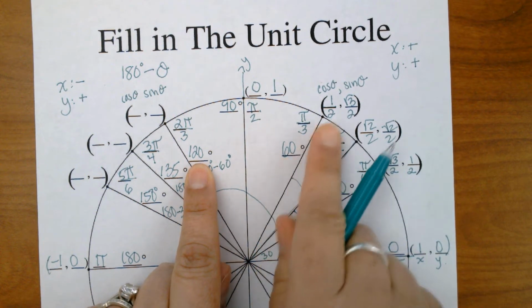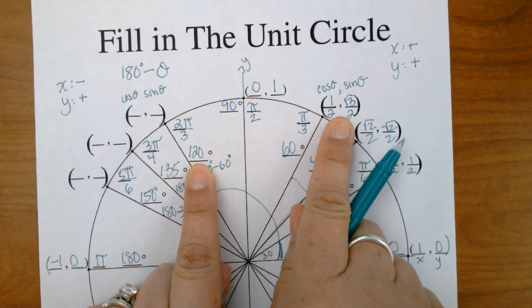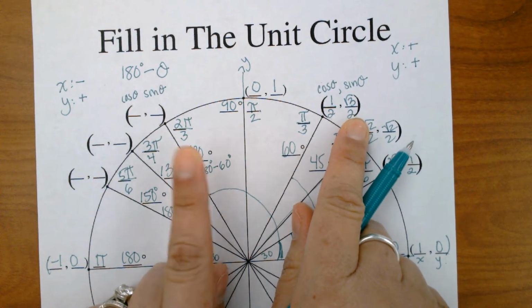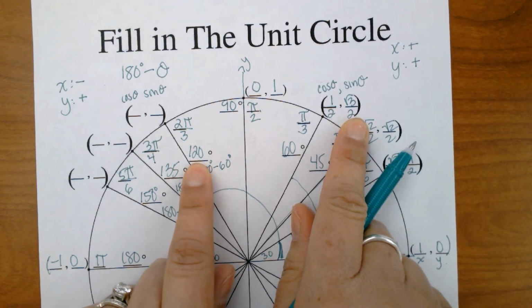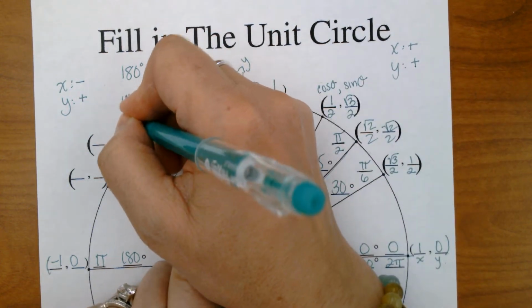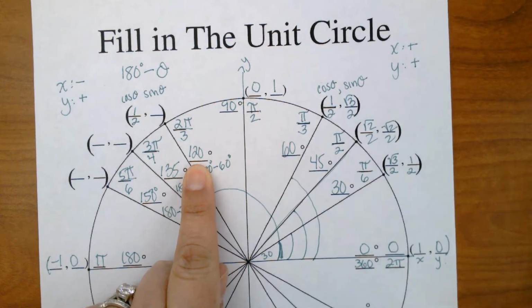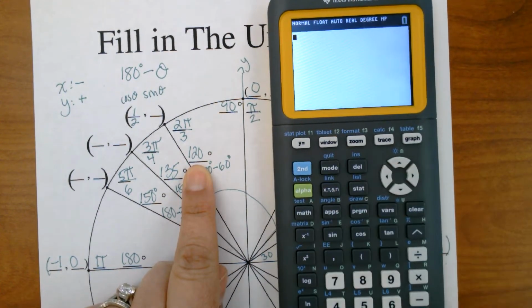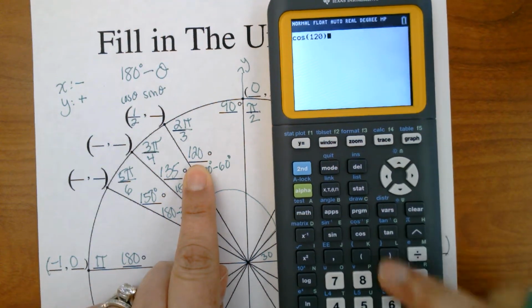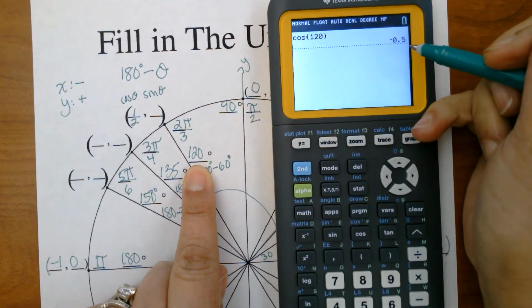So we're going to use 1/2 and square root of 3 over 2. If we put cosine of 120 in the calculator, you would get 1/2, everybody. Let's do it. Make sure we're in degrees. Okay, cosine of 120, I should get 1/2.